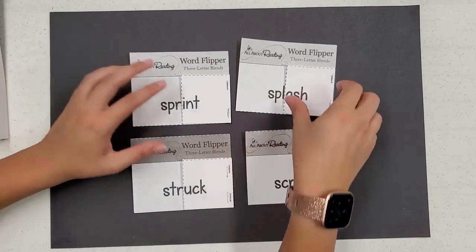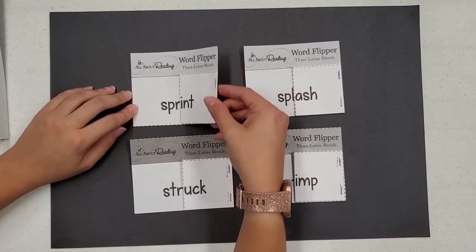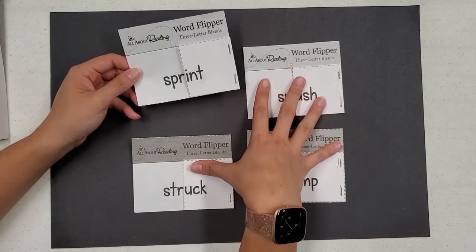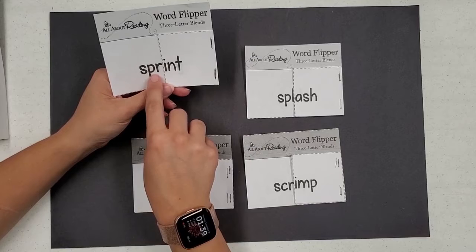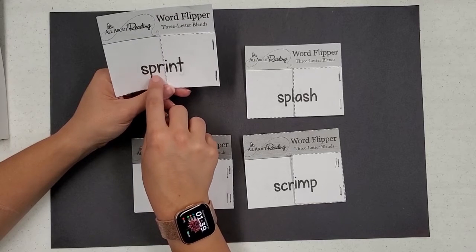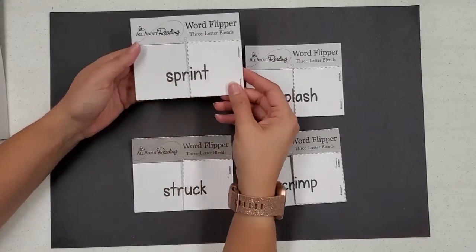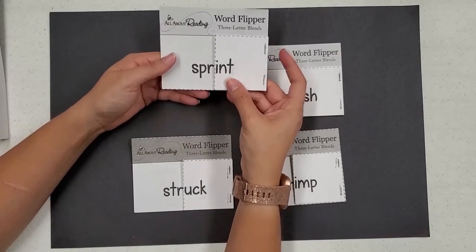You should have 4 of them. Go ahead and pause this video so you can get all 4 of your word flippers. Then come back and resume your video. I'm going to go over the first word flipper with you, and then you're going to do the rest of them on your own. So let's look at our word flipper. We're going to read the 3-letter blend that we have plus the rest of the word. So every time that we want to read a new word, we're just going to flip one of the pages to the next one. So let's read the first one.